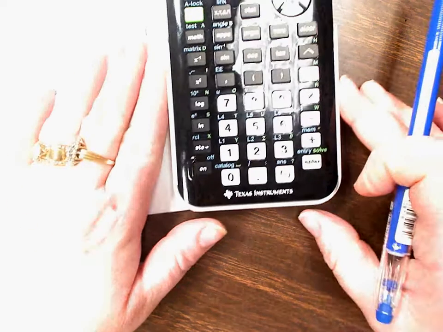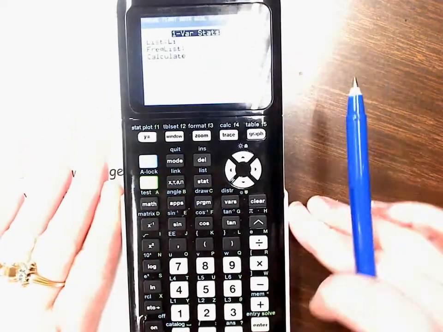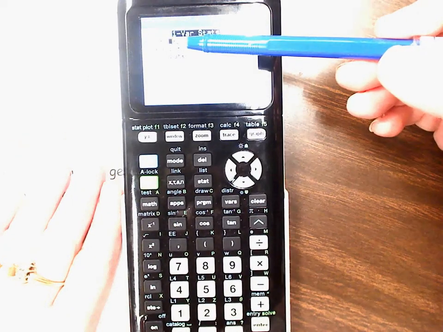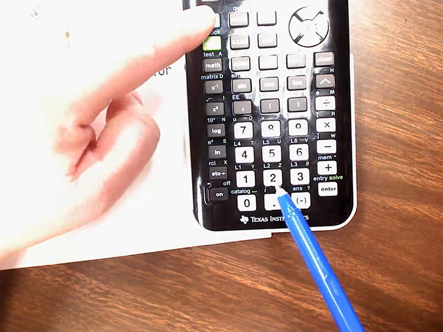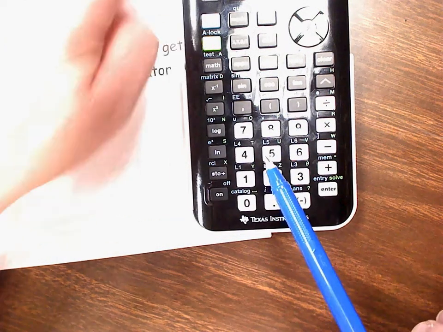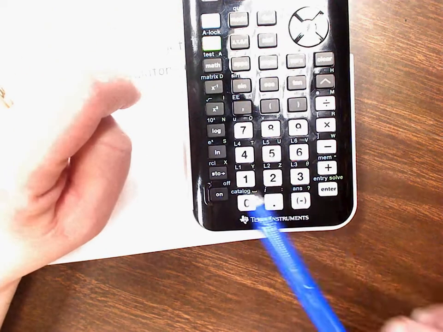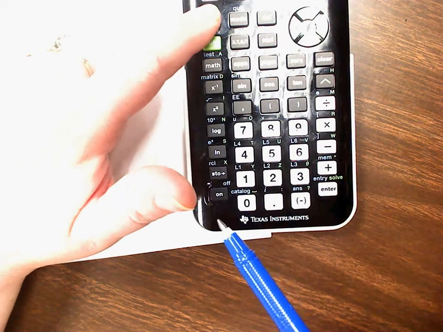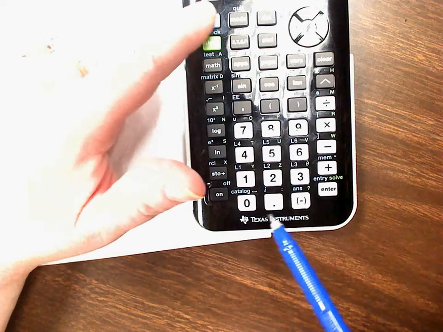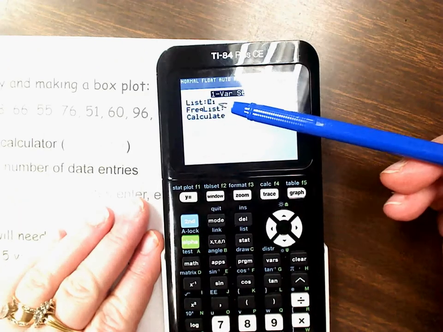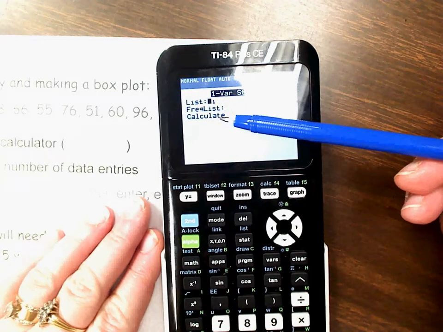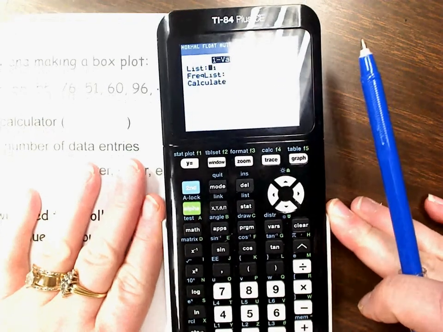Whatever your first column was named, that's what you need to put right here. So if yours was L2, you would press second 2, so it would put the L2 right there. Remember, to access anything in blue on your calculator, you have to hit the second key first. So you would press second 2 to change this to an L2, or second 3 to change it to L3. But if your column was L1, then you're good with it saying L1.